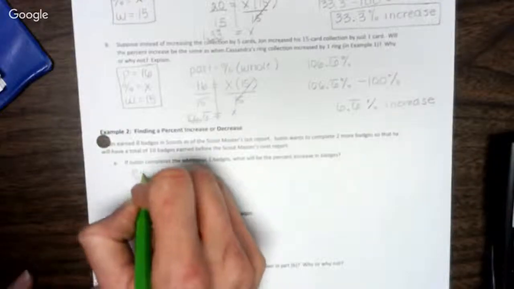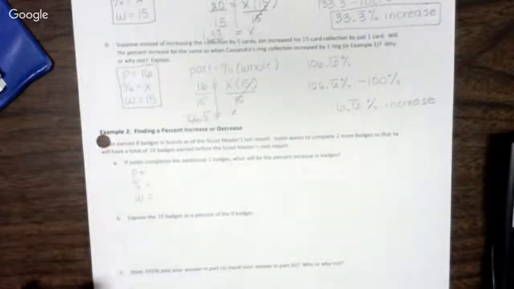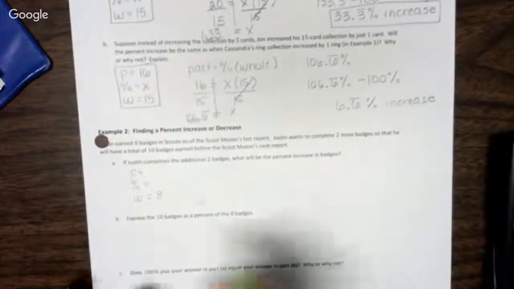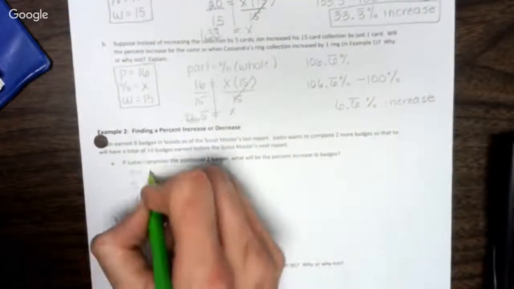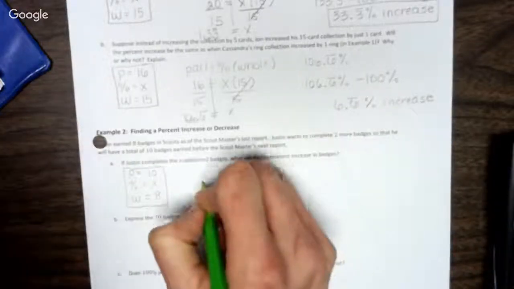So let's set up our cheat sheet. Now our whole is our original amount, which would be 8. Our percentage is what we're trying to find. And if he completes 2 additional, that would leave now 10 badges.